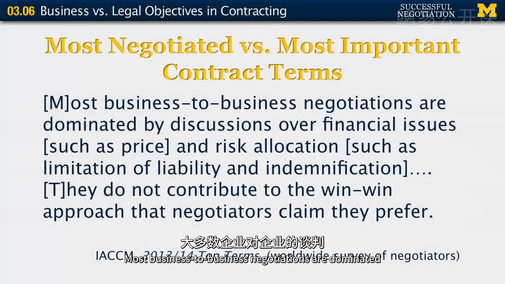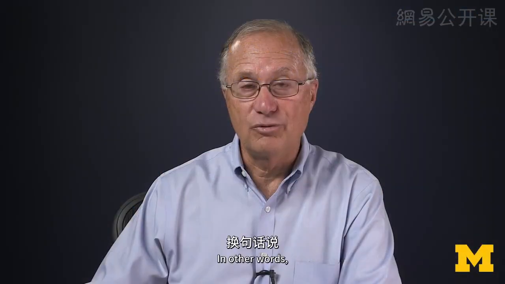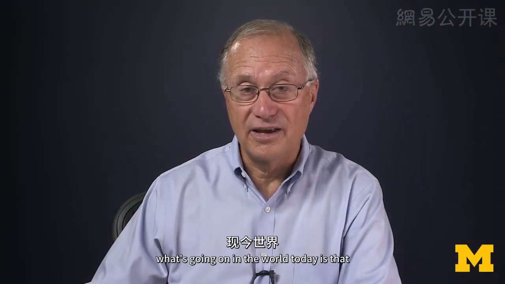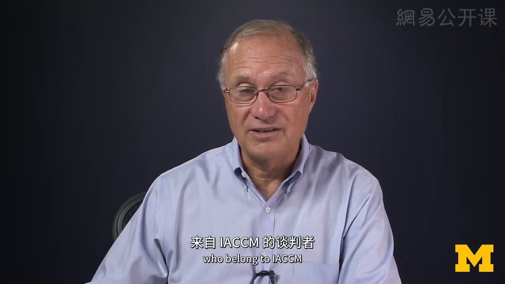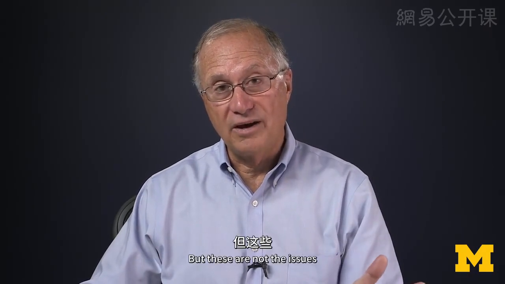Most business-to-business negotiations are dominated by discussions over financial issues such as price and risk allocation. That's the legalities, such as limitation of liability and indemnification. They do not contribute to the win-win approach that negotiators claim they prefer. In other words, what's going on in the world today is that these prominent negotiators who belong to IACCM are claiming that this is where we spend our time, but these are not the issues that are most important.